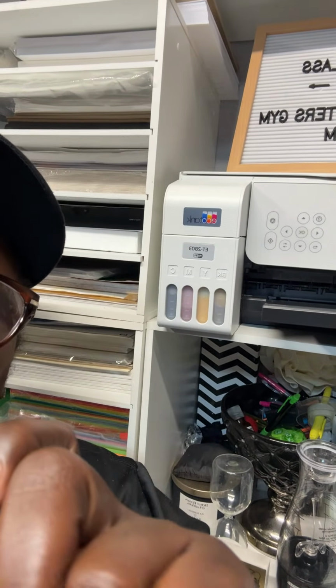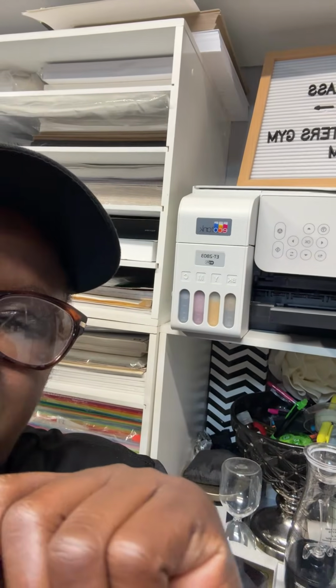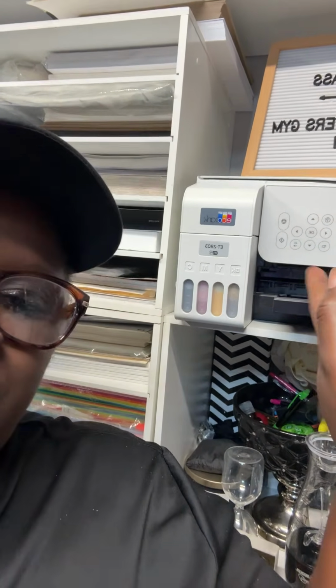And matter of fact, I am going to put that video in the playlist for this series, because if you decide you want to turn yours into a sublimation printer, you will have that. You can't use regular inkjet print when doing this, okay? You have to have a sublimation ink.